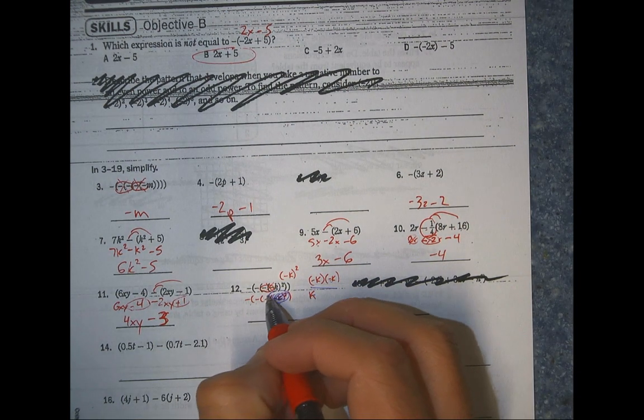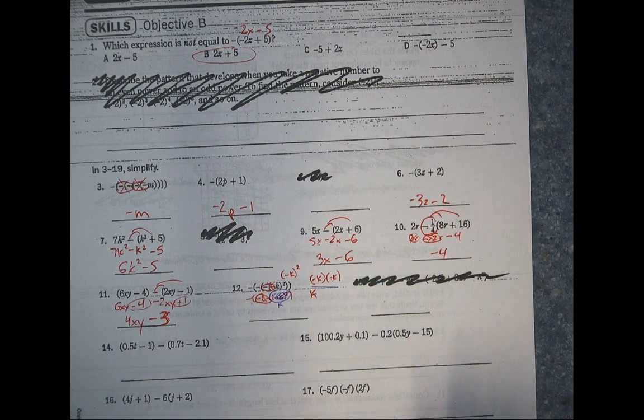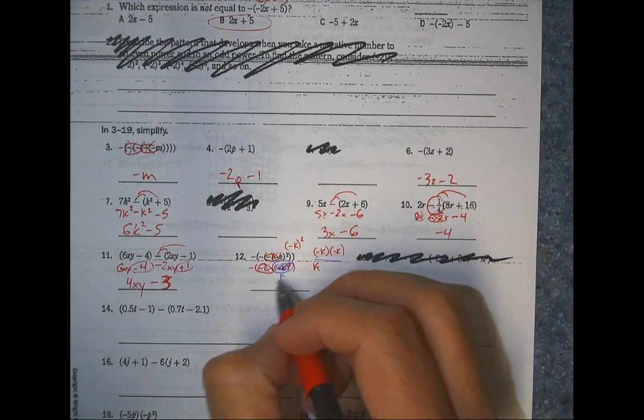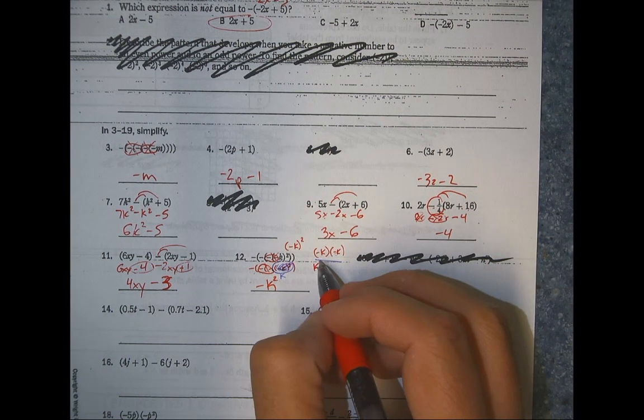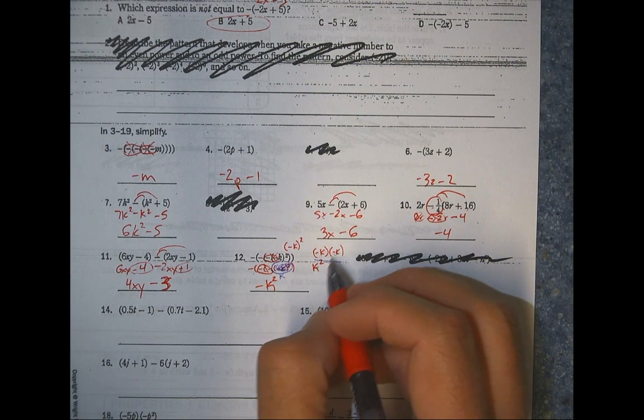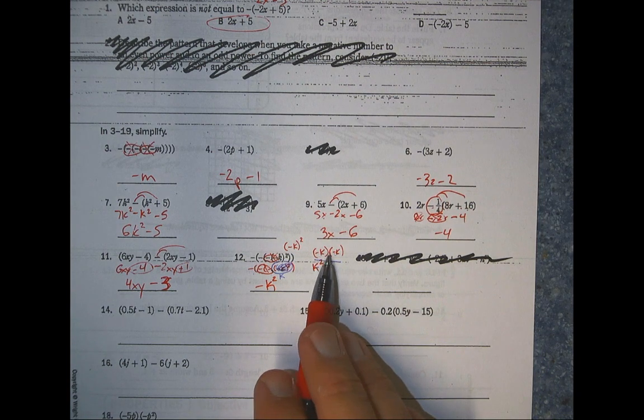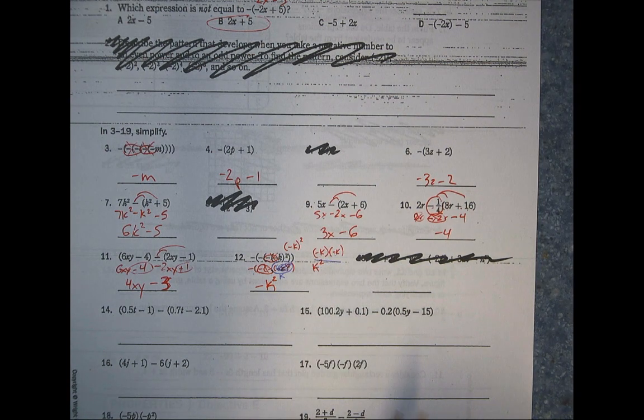So these two negatives here will cancel each other out and make a positive, but this one negative out front will stay, making this a negative k squared. And I didn't carry that squared through here, and that's my mistake. I was focused on the negatives, but a k times a k is a k squared.